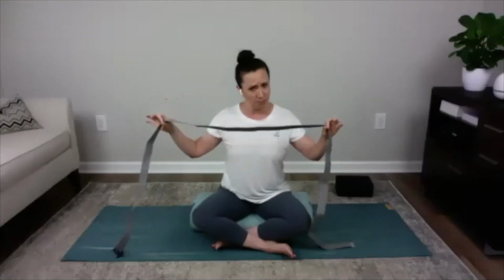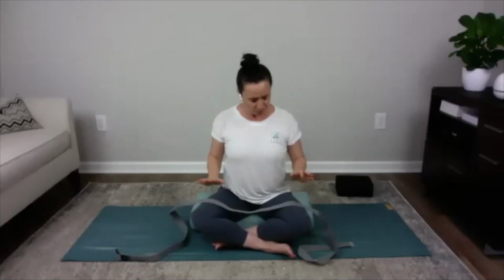All right, so find yourself in a seated position. Once you're in a nice seated position, grab a strap or some sort of belt. You're going to need that. We're going to be using it up over the trapezius area. And just rest it onto your thighs for a second. Let's get ourselves in a nice, efficient seated position here.